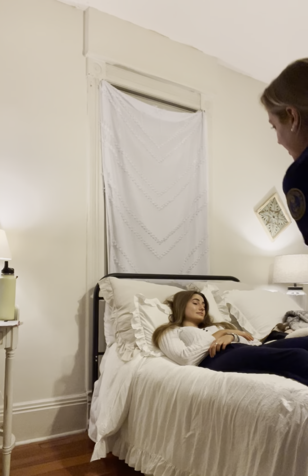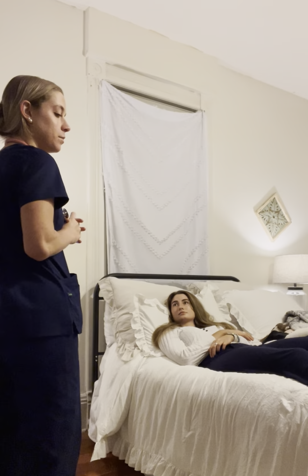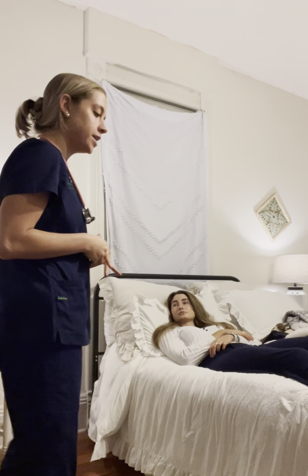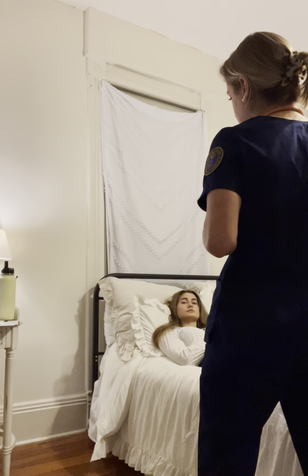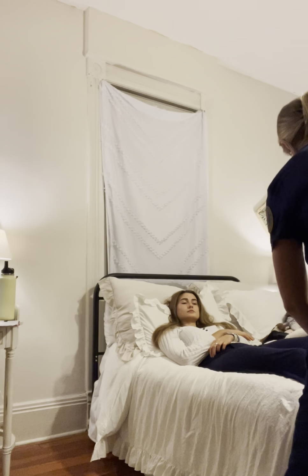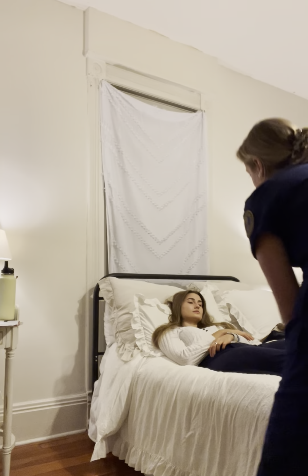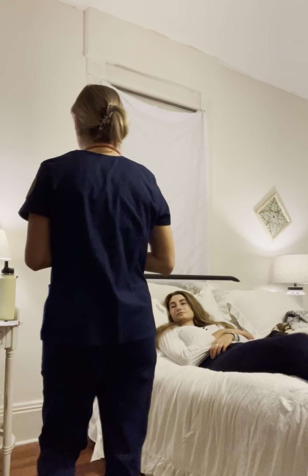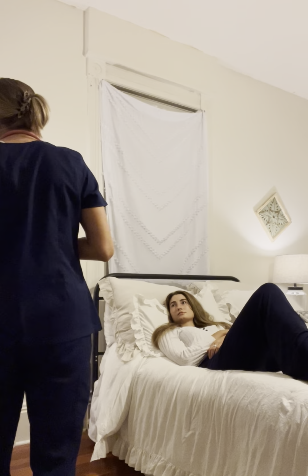Okay. Both pedal pulses are 1+, equal bilaterally. Now I'm going to palpate the posterior tibial pulse. Okay, both posterior tibial pulses are 1+, equal bilaterally.